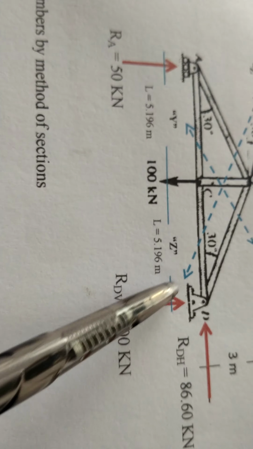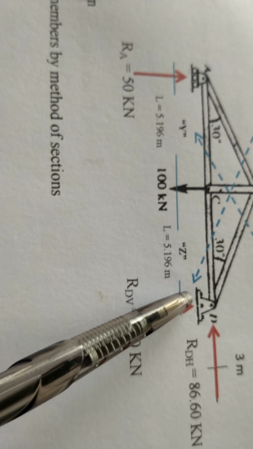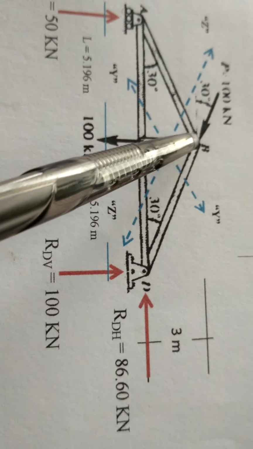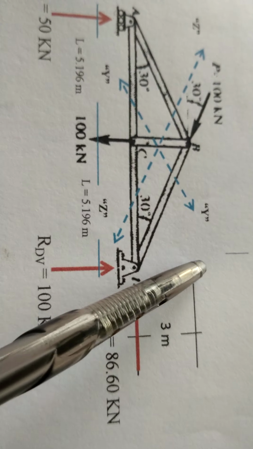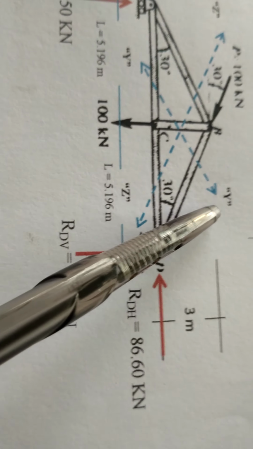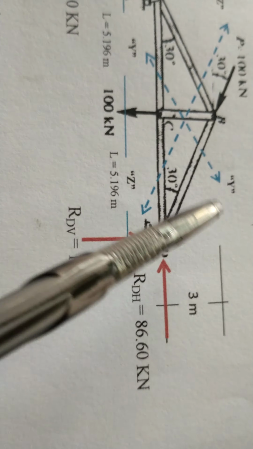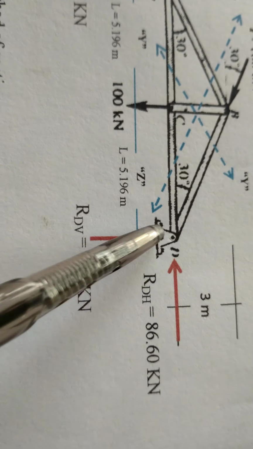5.196 plus 5.196 is 10.392. Then we have 100 cosine 30 degrees, because we are taking the horizontal component of 100, times the moment arm from here.